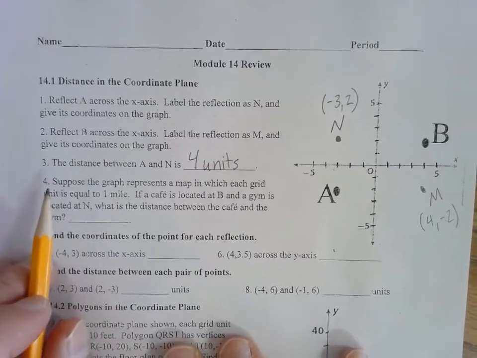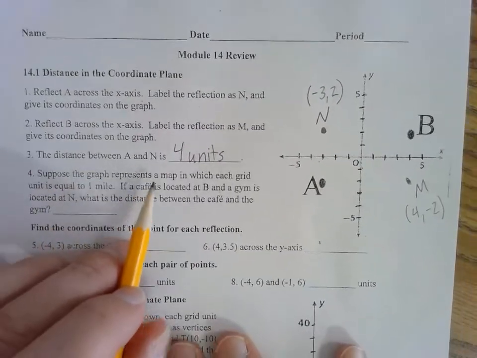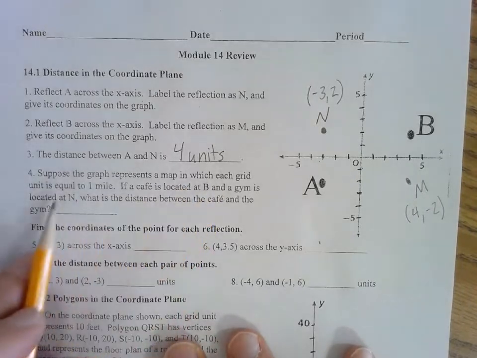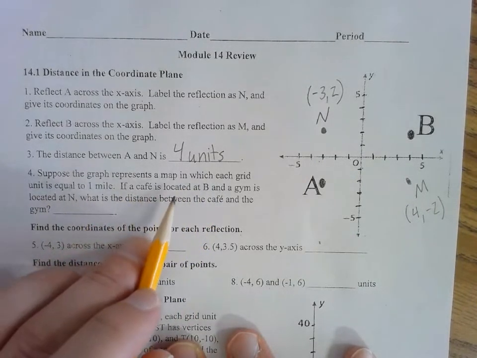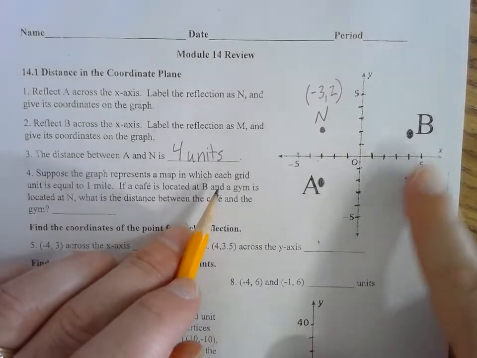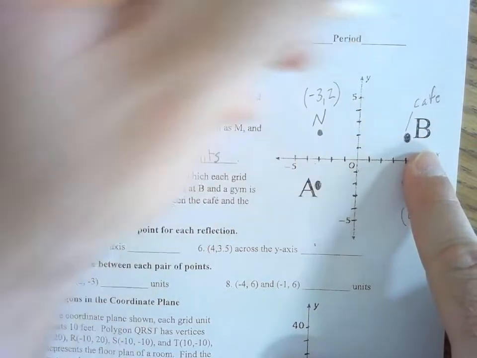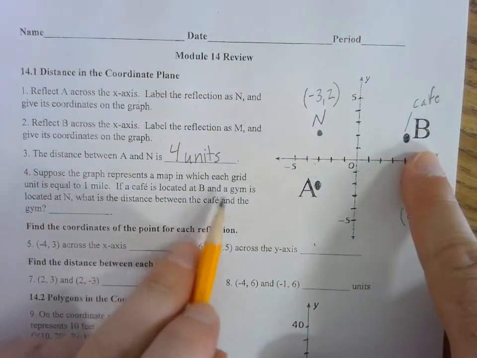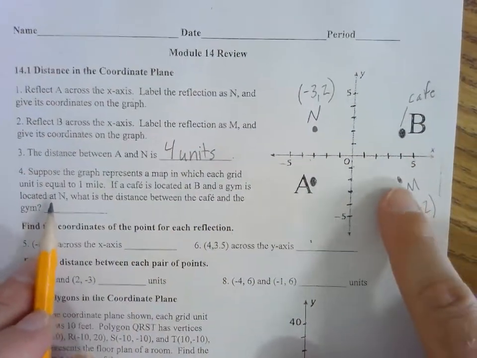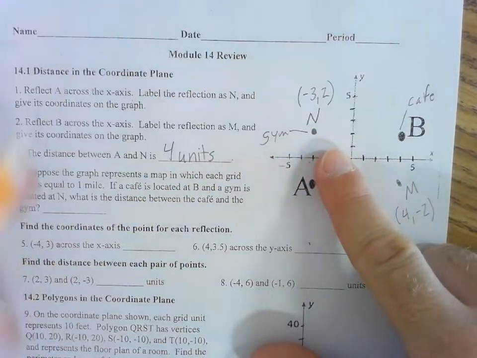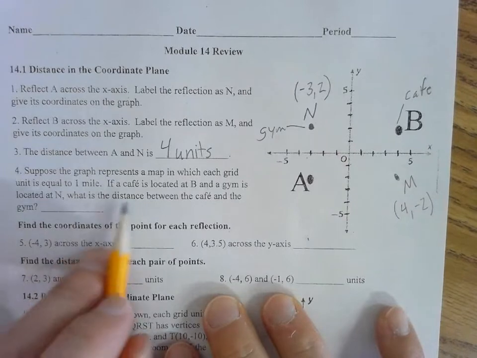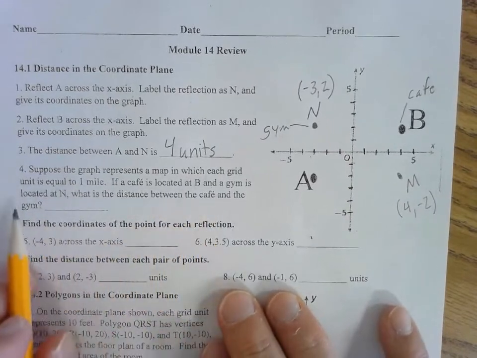All right, number 4. Suppose the graph represents a map in which each grid unit is equal to 1 mile. If a cafe is located at B, okay, so we could label this cafe, and a gym is located at N, okay, so this is my gym. What is the distance between the cafe and the gym?